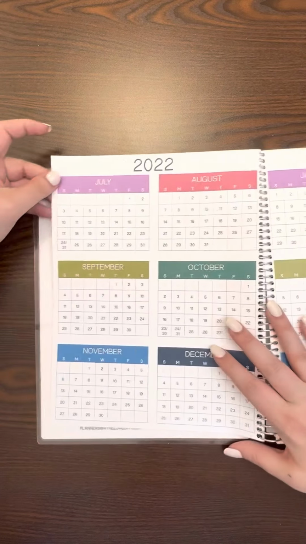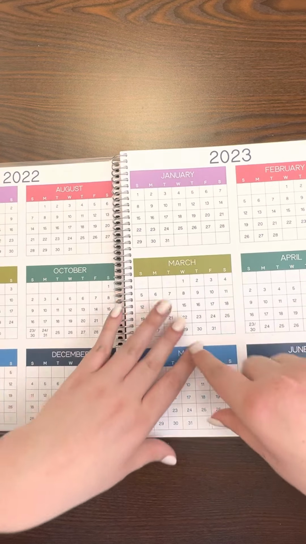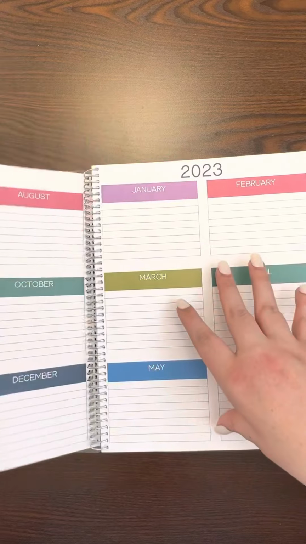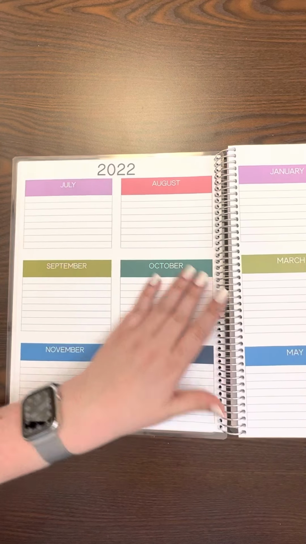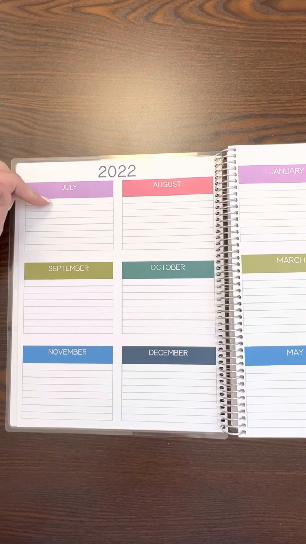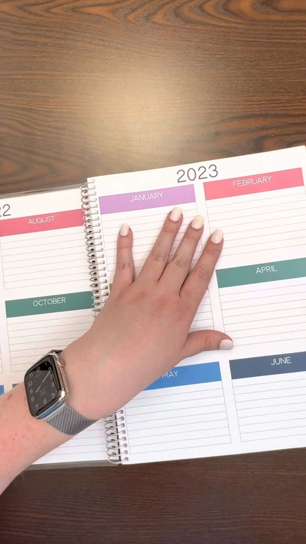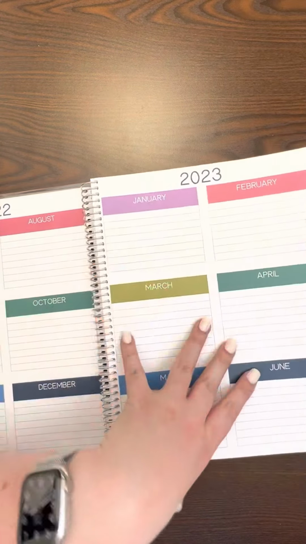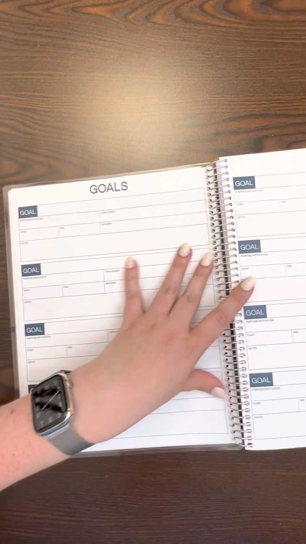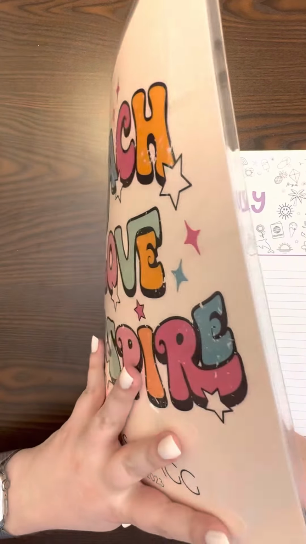Then the first page inside here you'll see is a year at a glance. This is not fillable, but you can highlight important dates and weeks on here. Then comes the fillable year at a glance, and you'll notice too that these match the colors of our tabs. So July is this purple color, and then August is this pretty pink color. So that matches as well. Then we go to our goals page. And all of this is going to be the same in the beginning of our non-teacher planners as well.